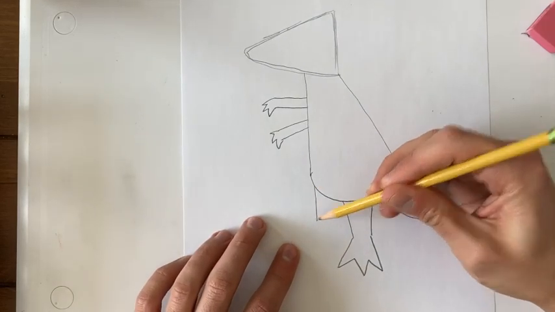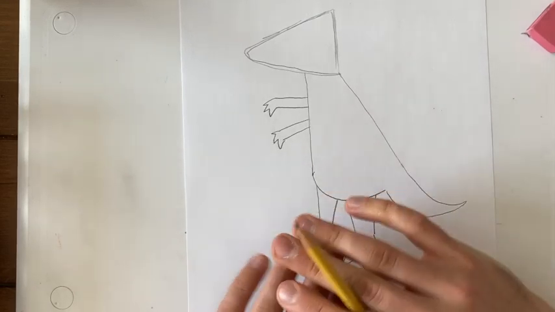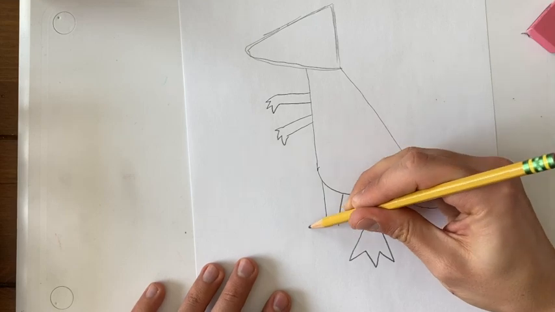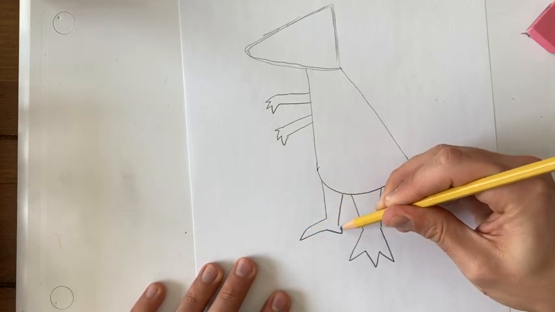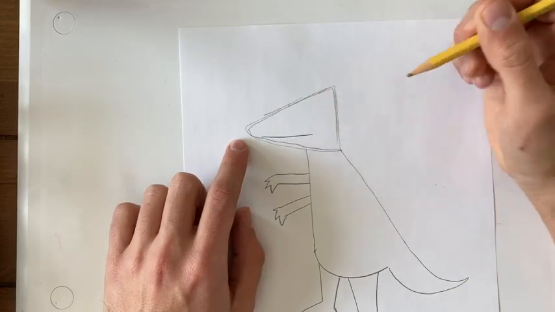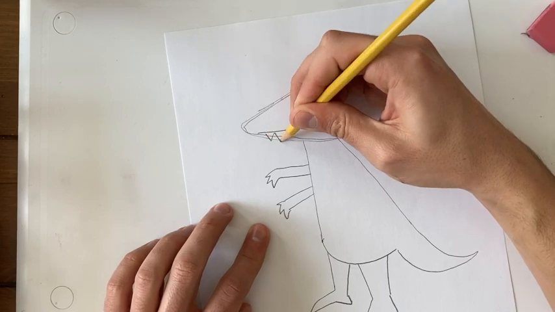Now this dinosaur's leg over here is going to look a little bit different. Since we're seeing it from the side, we don't see all of the toes. So we're just going to see part of the toe and the heel. Kind of like this. Here I'm going to make a line. That's my dinosaur's mouth, and I can make some big pointy teeth coming down from it.